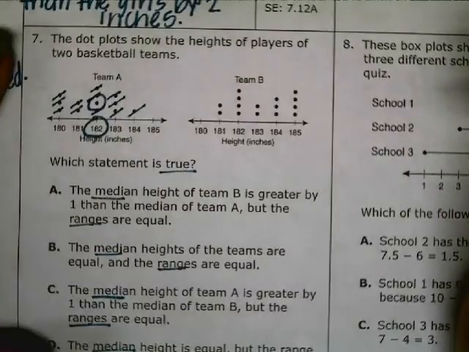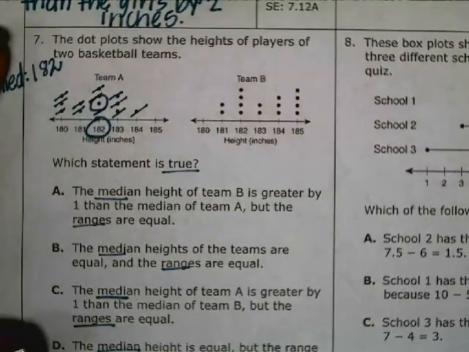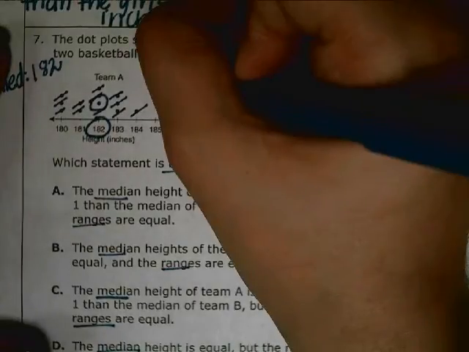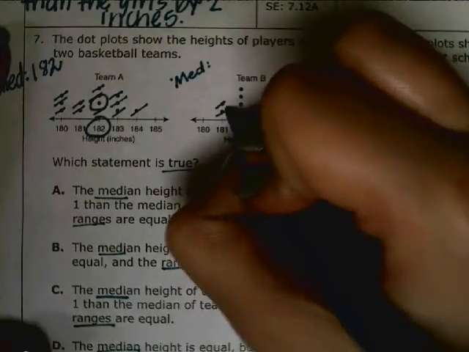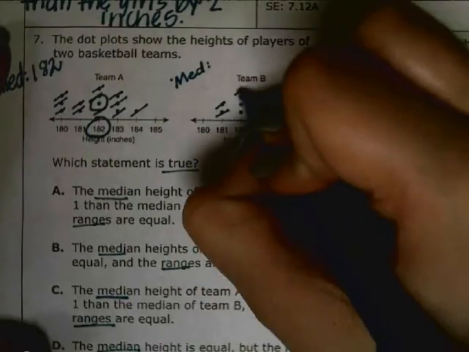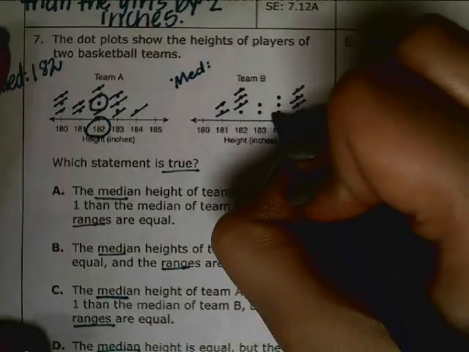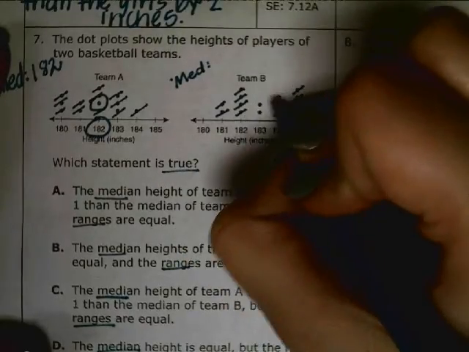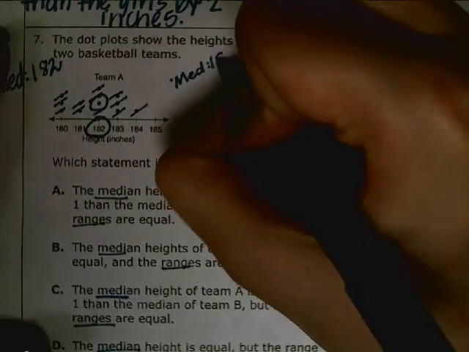Right, so I found that my median is 182. Now I need to find my median for Team B. Cross out from each side until you don't have any more options. And I got 183.